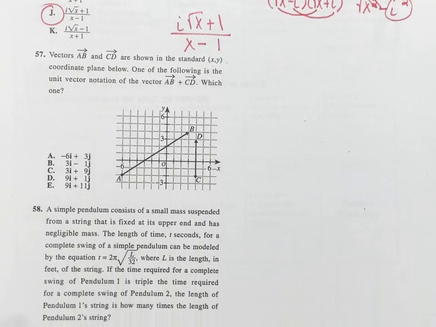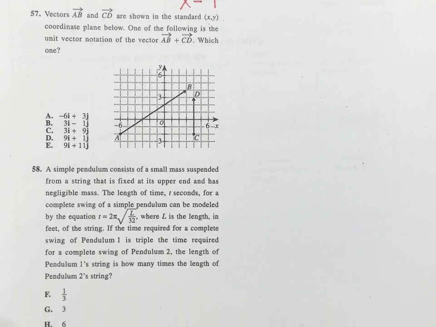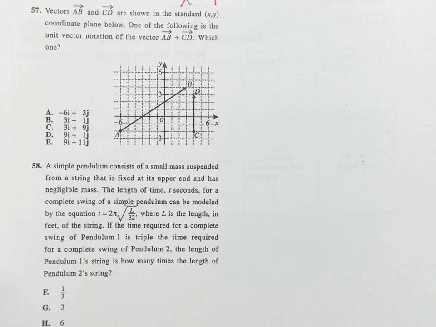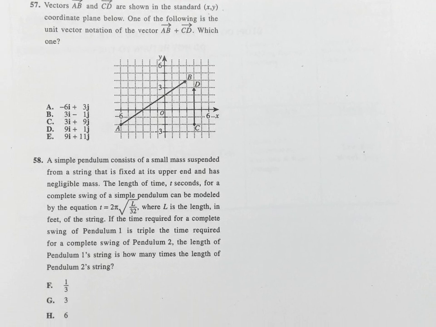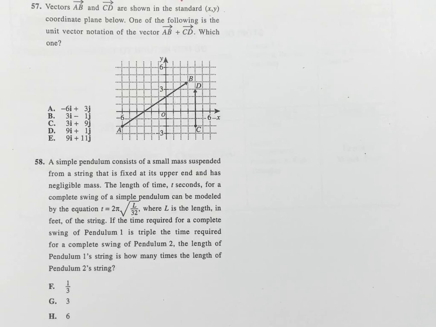All right, what about 57? Do y'all need 57? Oh yeah. Okay. 57 is a pre-cal problem. It is one of the only pre-cal problems that was on this one because there's not normally a whole lot of pre-cal. Most of this stuff is Algebra 2 and Geometry that's on the ACT, okay?